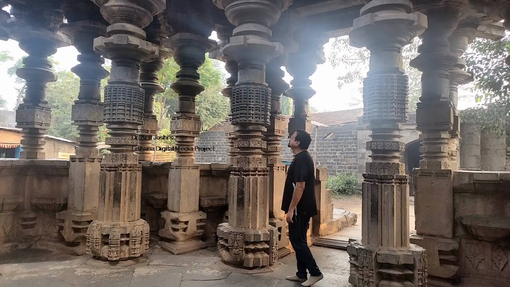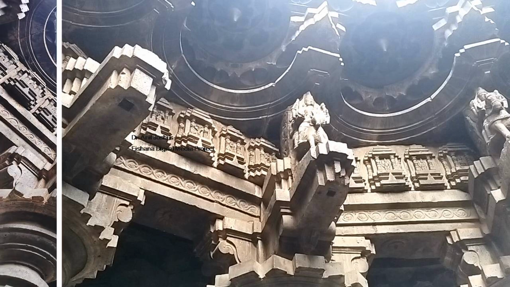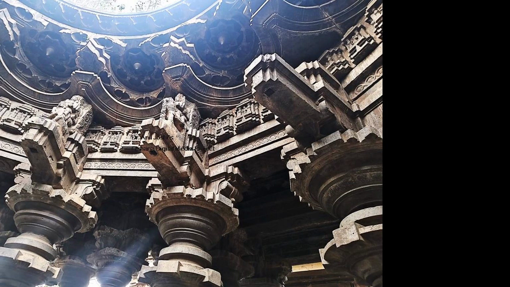Each and every pillar worth appreciating, spending time. See how much effort they have taken to make it as a symmetrical and beautiful. And think of the time when there were no computers, no lathe machines, no heavy machines to carve the stones, to cut the stones. So we must appreciate devotion of people who have done it.